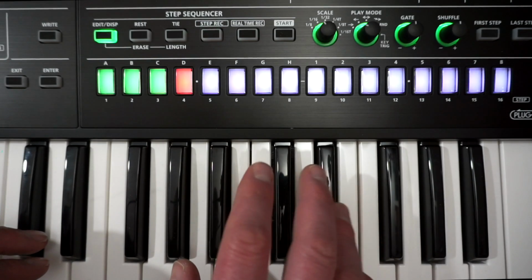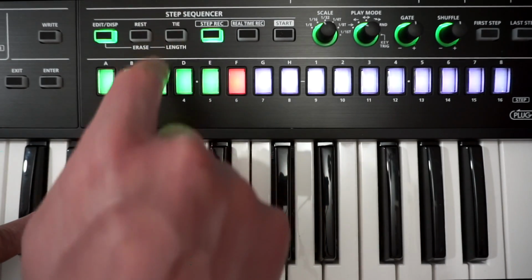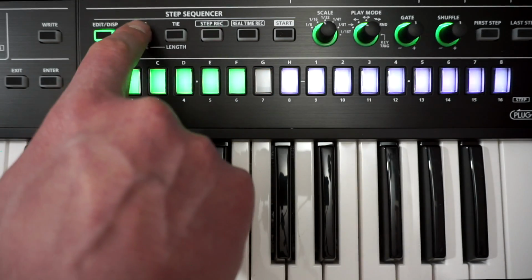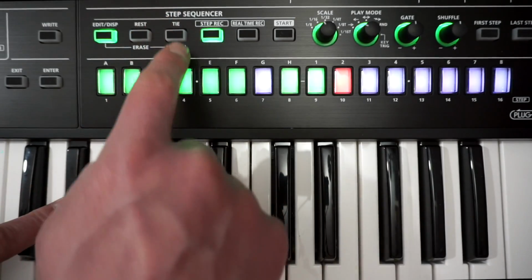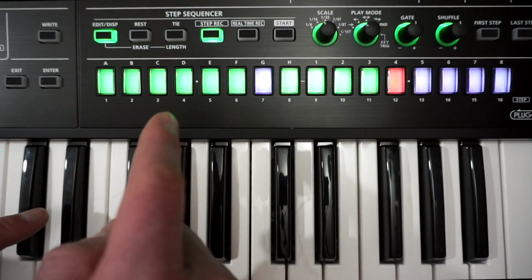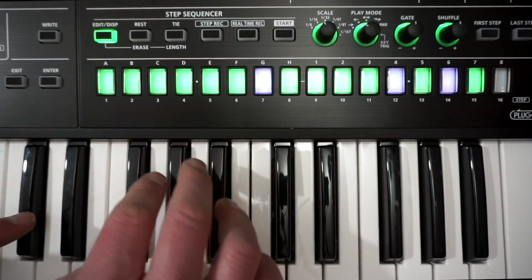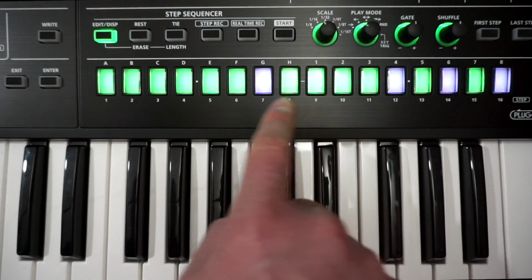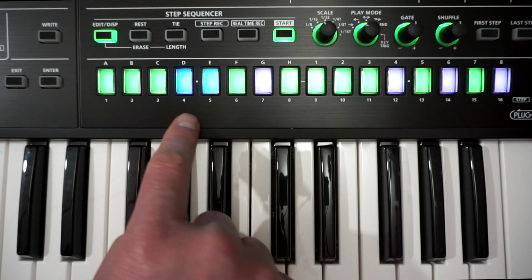Step 3, again I press on this one, tie, it goes to the next. I want to have a rest, an empty space. I put the tie, jumps one, rest, rest. So now you press it. You see these are rest. You see the white little section here. Wait, and then press.